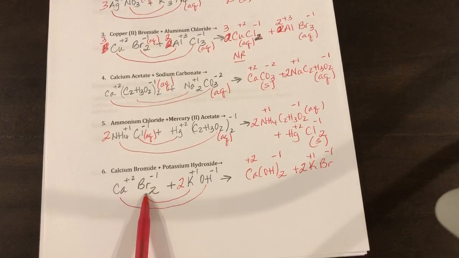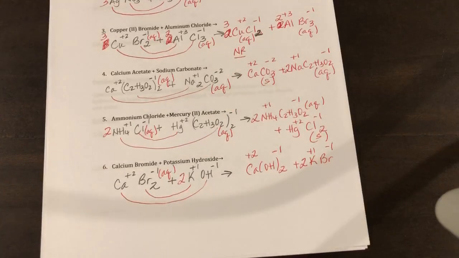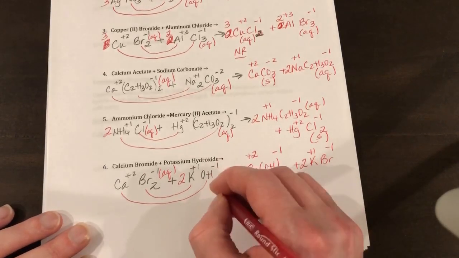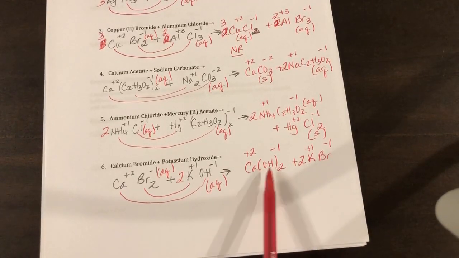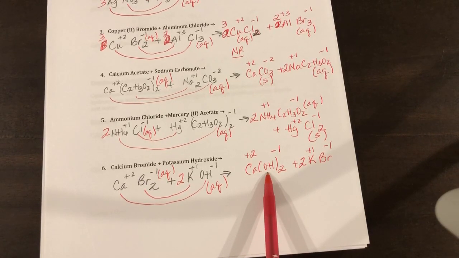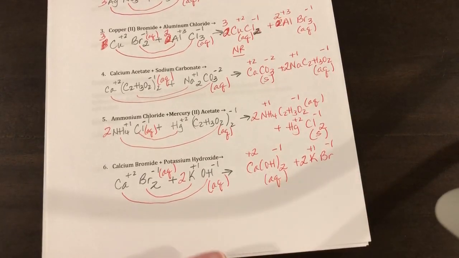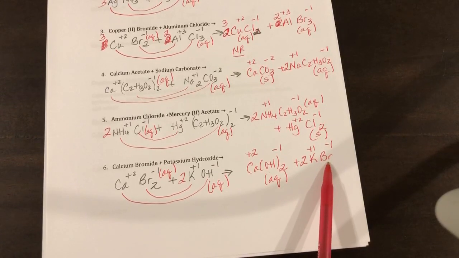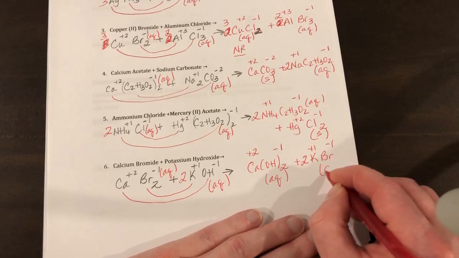Now let's go through and do our solubility rules. All compounds containing bromine are soluble except for silver, mercury, lead. This does not fall into an exception, so we write AQ. All compounds containing OH are insoluble except for group 1, calcium, strontium, barium. Potassium's in group 1, so it falls into an exception, so we write AQ. All compounds containing hydroxide are insoluble except for group 1, calcium, strontium, barium. It falls into an exception, so we write AQ. And all compounds containing bromine are soluble except for silver, mercury, lead. So this doesn't fall into an exception, so it's AQ.